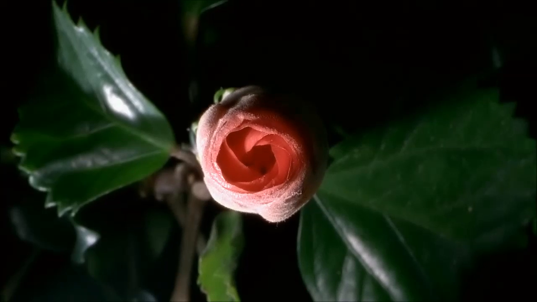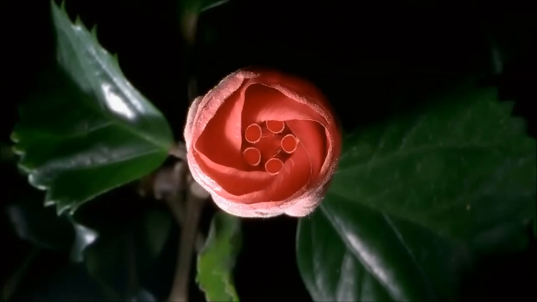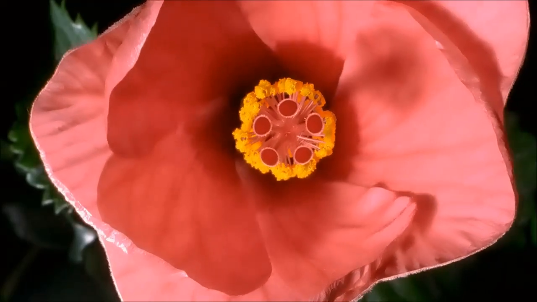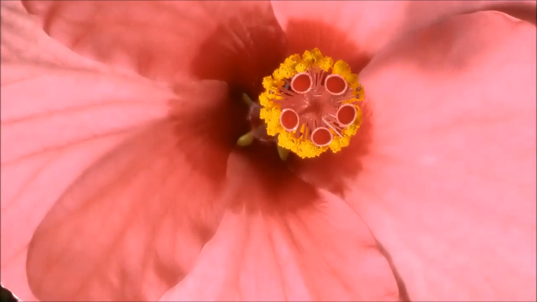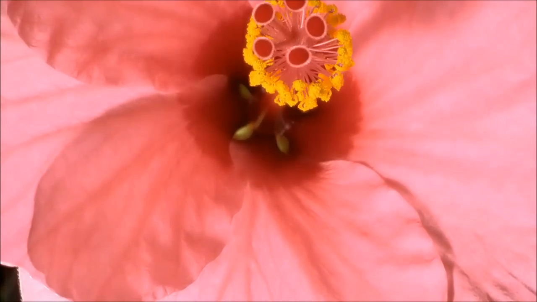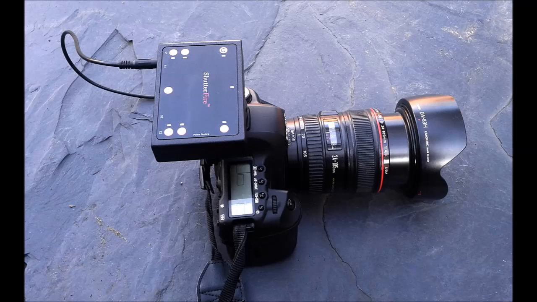2. Make time-lapse movies by using it as an intervalometer. In fact, I believe that ShutterFire is the most powerful intervalometer ever made. 3. Use it as a wired or wireless remote shutter release.